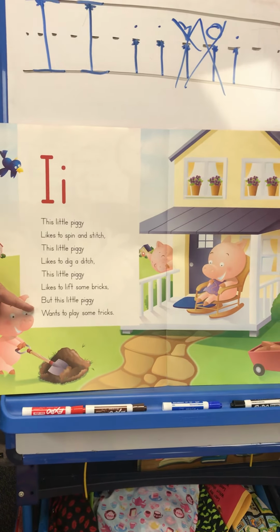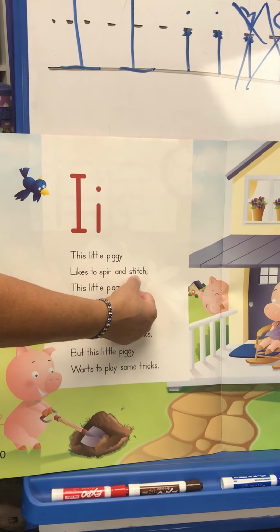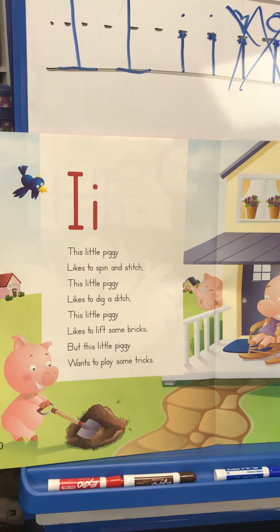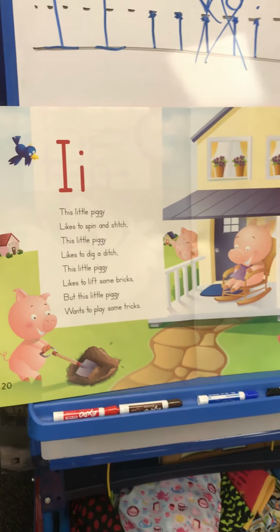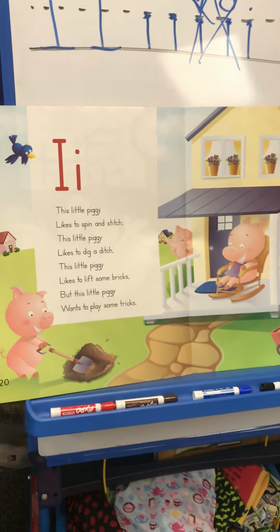Did you notice that there weren't any words that started with I, but lots of words that have the i sound in them, like this, and little, and piggy, and spin, and stitch. Most of the times we have I in the middle of the word when it makes the i sound.